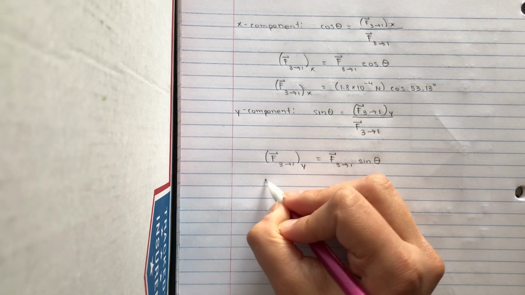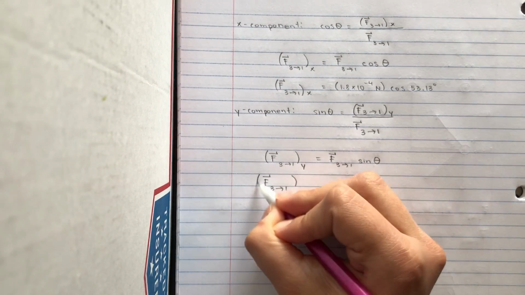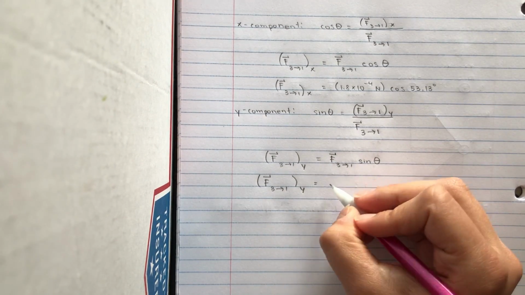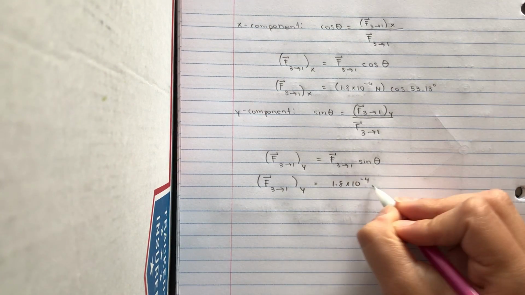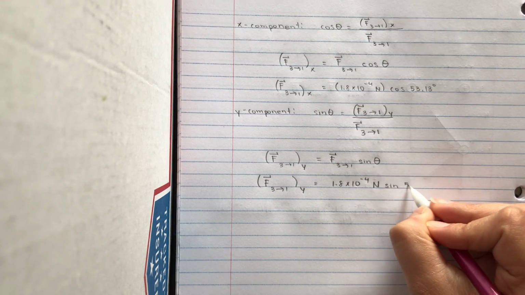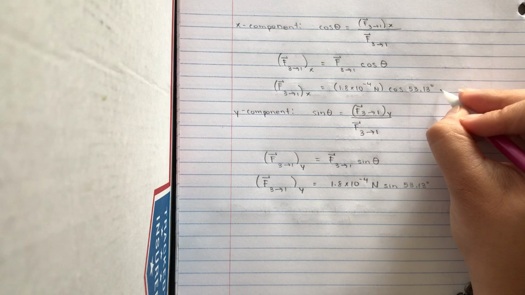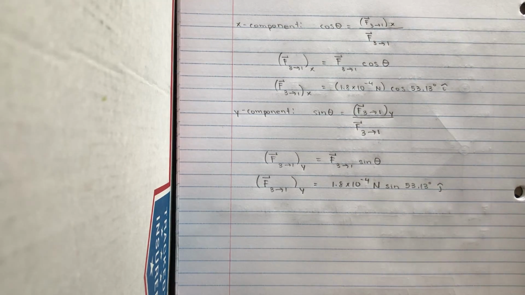Again, we know these values, so the force of 3 on 1 in the y direction is 1.8 times 10 to the negative 4 newtons times sine 53.13. This is our x direction, so it's our i hat. This is our y direction, so it's our j hat.